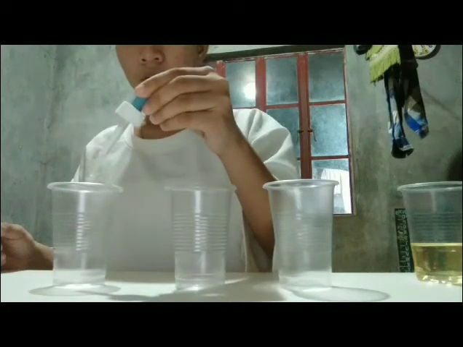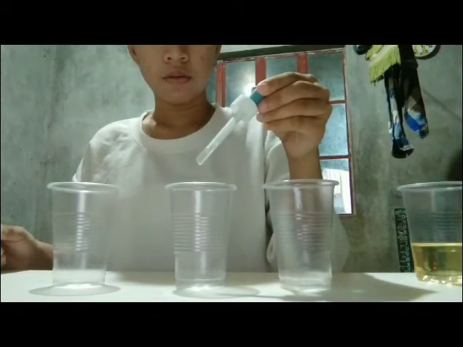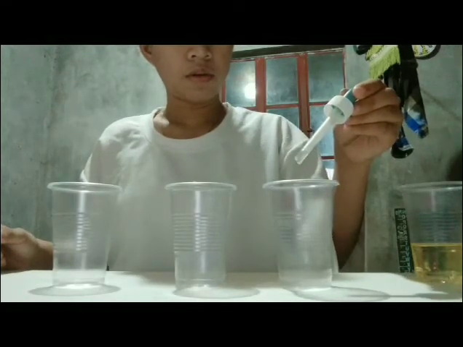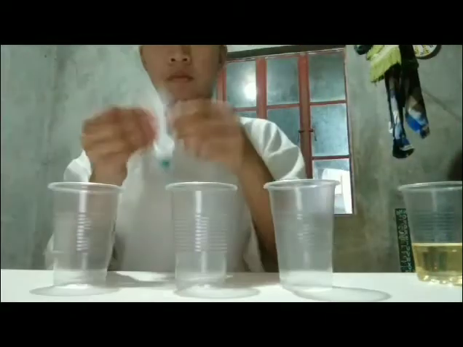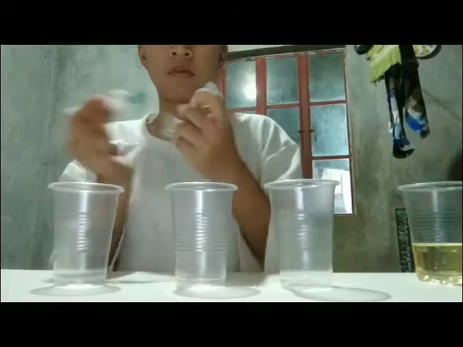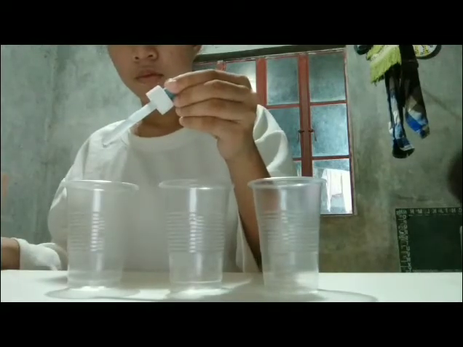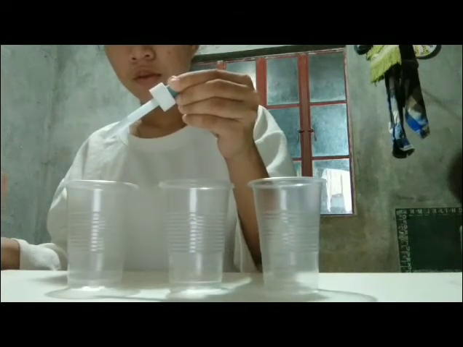Place 5 drops of cooking oil into each tube. After that, add 10 drops of water to the first container.